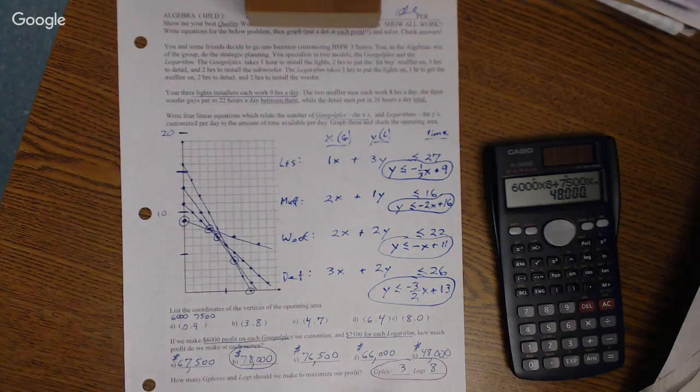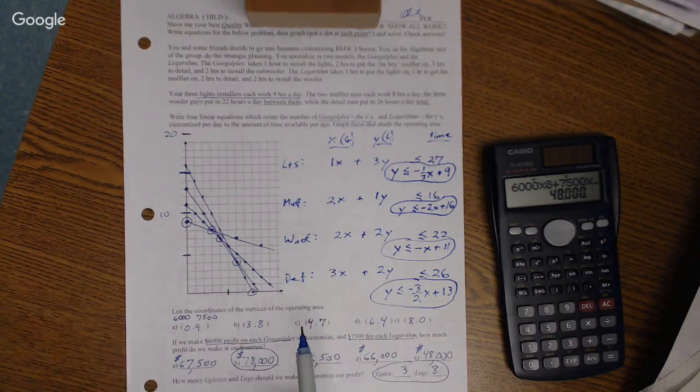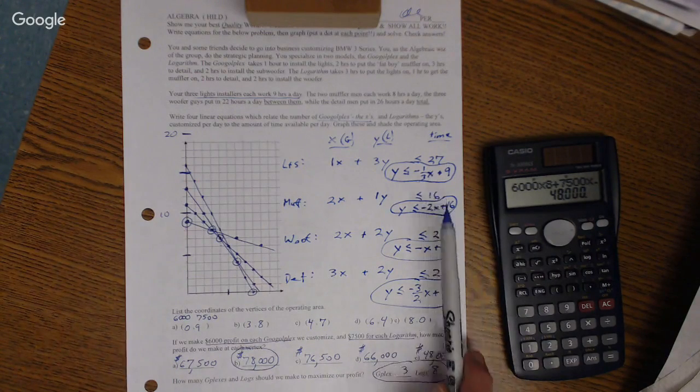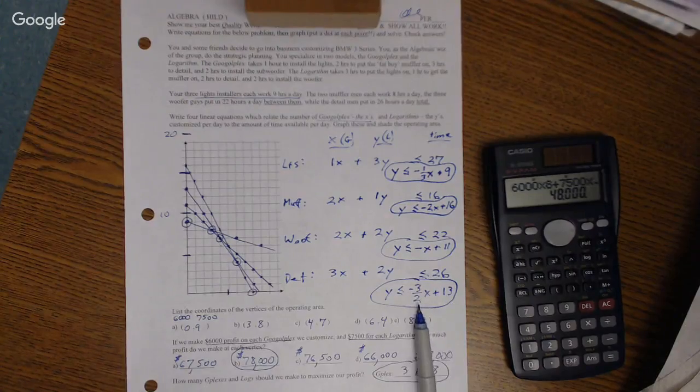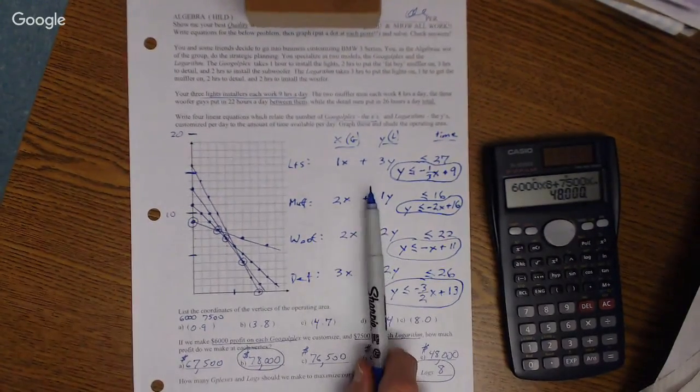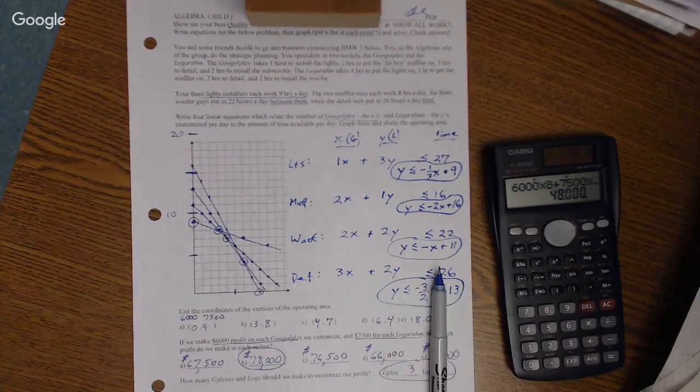And that's how you do linear programming. Pretty complicated. You have to be careful and follow each step. But it's using everything you've learned so far about linear inequalities and graphing, writing equations. So very nice. Way to go.